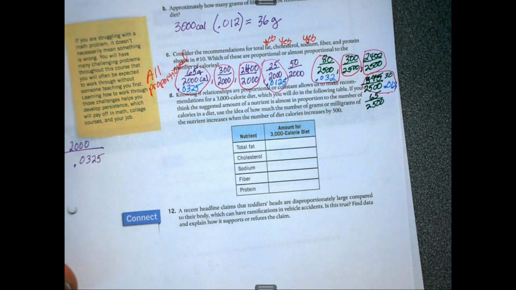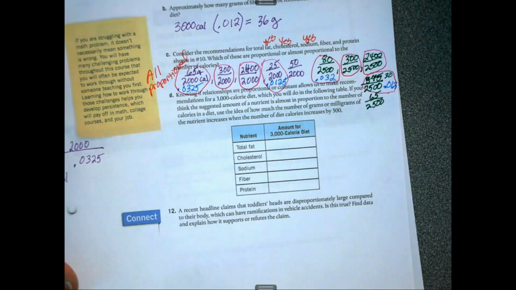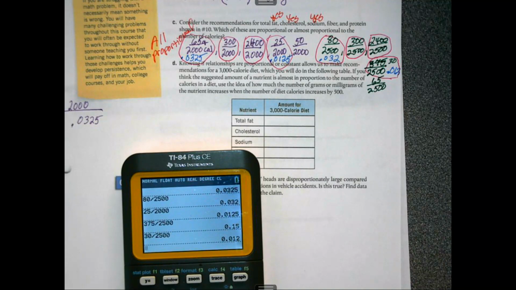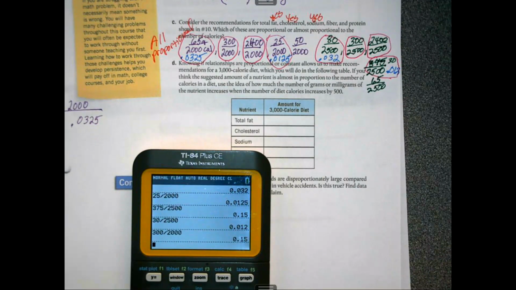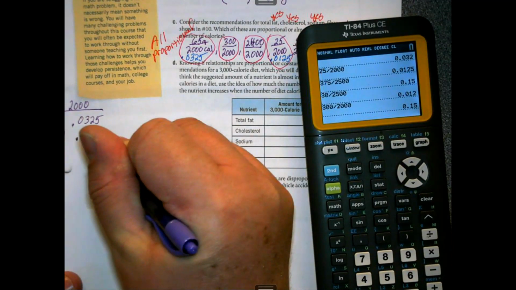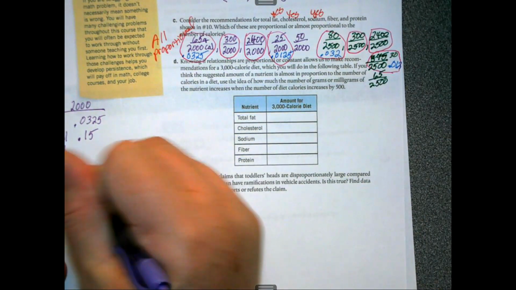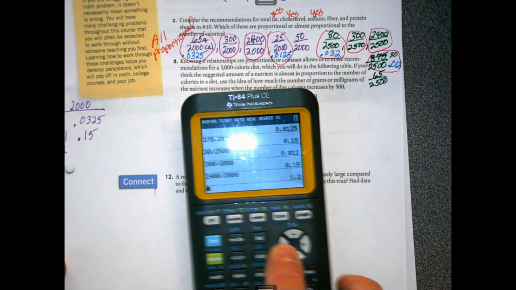The cholesterol, so I'll just say cholesterol, was, I didn't do that, did I? Cholesterol was 300 divided by 2,000, 0.15. Then we had sodium. Sodium was, we didn't do that one either, did we? 2,400 divided by 2,000, 1.2.